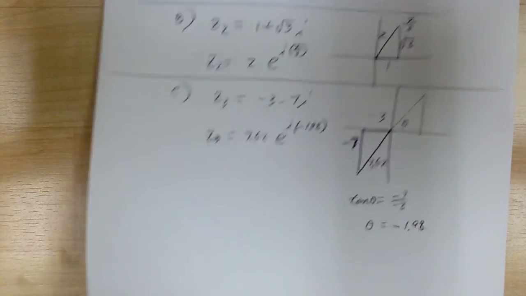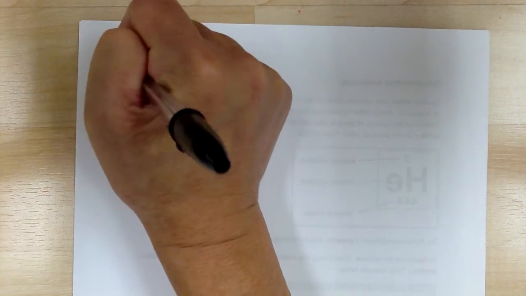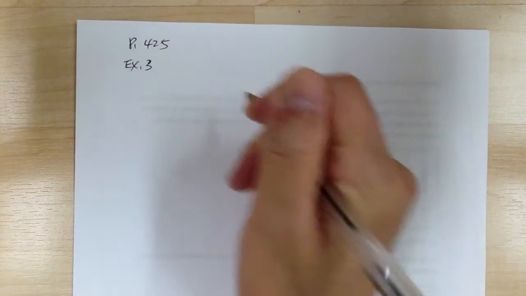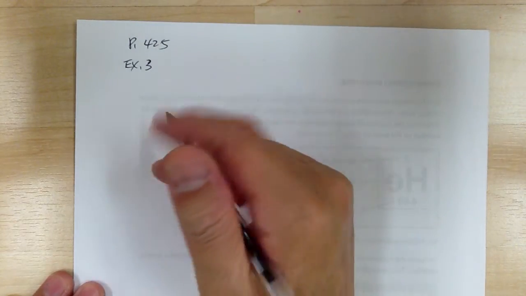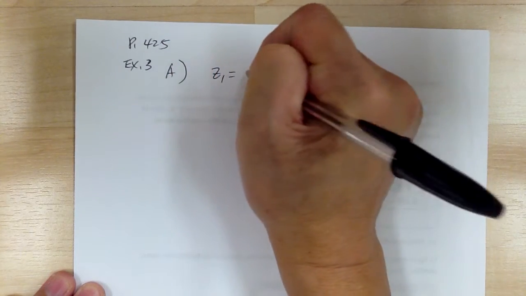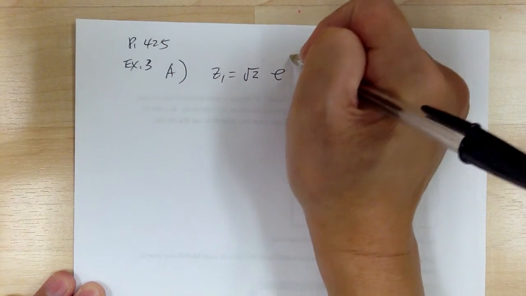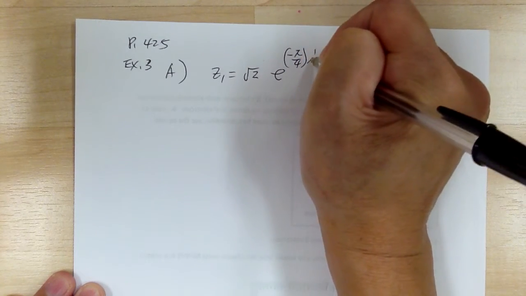Okay. Now let's go to example 3. Example 3 is kind of going the other way. They give you the polar form, and you have to get the rectangular form. So A, you have Z1 equals square root of 2 e to the negative pi over 4i.